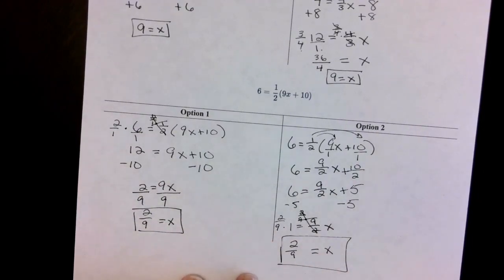So either way you do it, you'll get the same answer. Hope that gave you a little refresher on fractions.